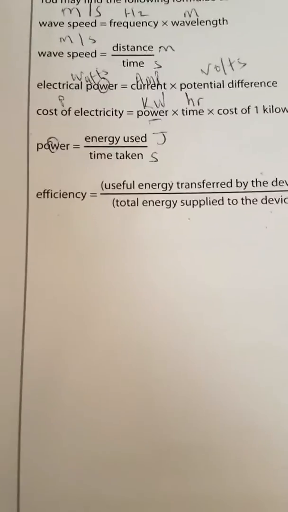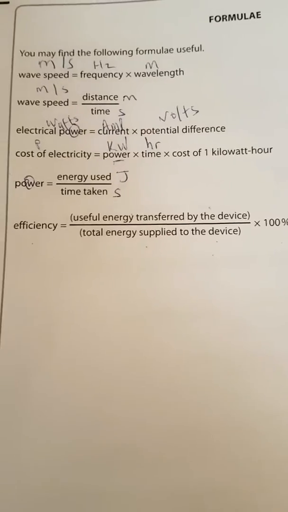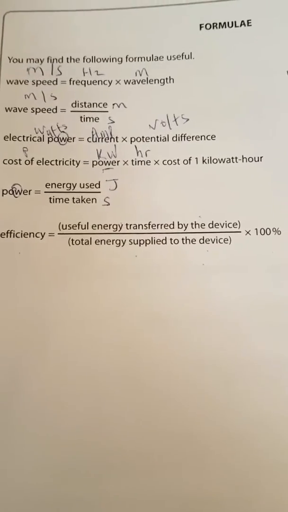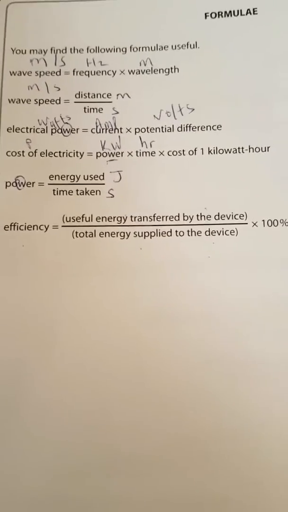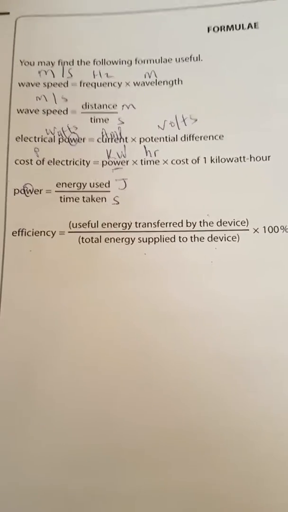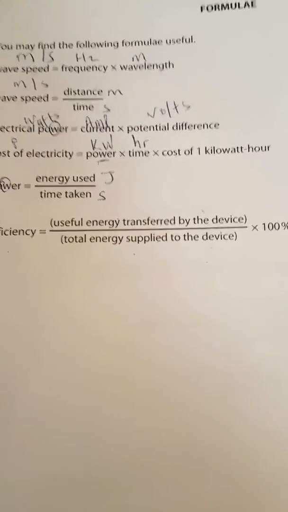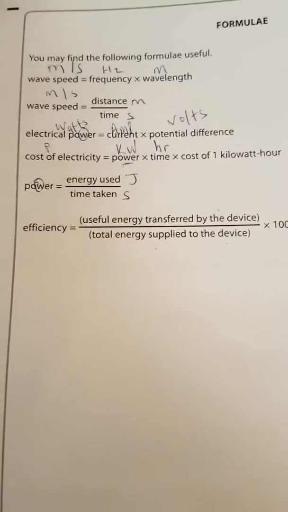Now the equation below that, the cost of electricity one, this is the tricky equation because it doesn't follow the normal rule. The cost of electricity is measured in pence, the power is measured in kilowatts, and the time is measured in hours. It's the only time where power is measured in kilowatts and time is measured in hours. And the cost of 1 kilowatt is whatever the cost is per kilowatt hour.